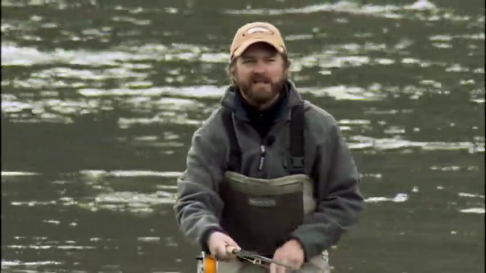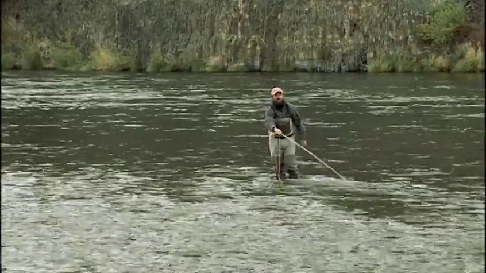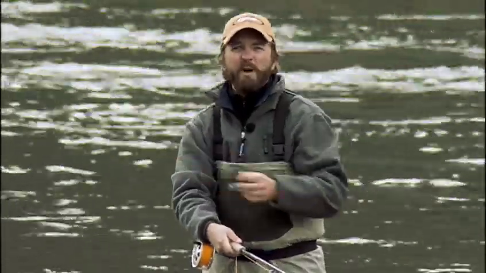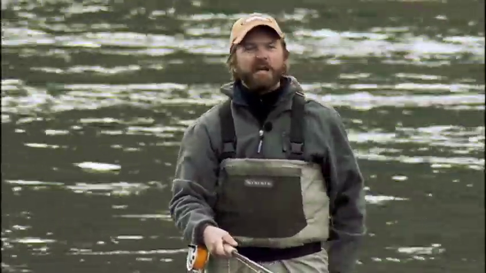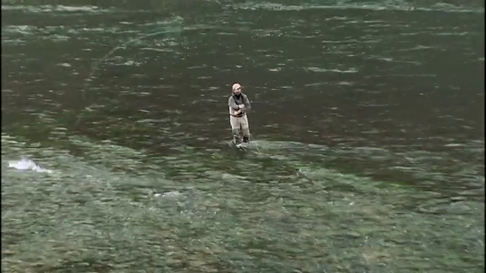Show you what that looks like again. Notice if I keep this cast really low, I can avoid obstacles, trees and limbs overhanging the river. Very good cast for getting out of trouble.